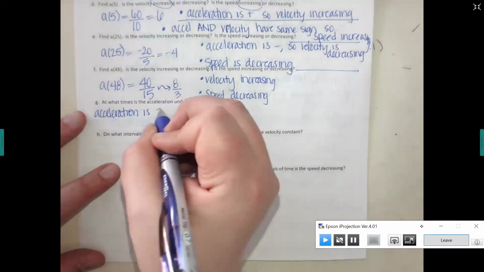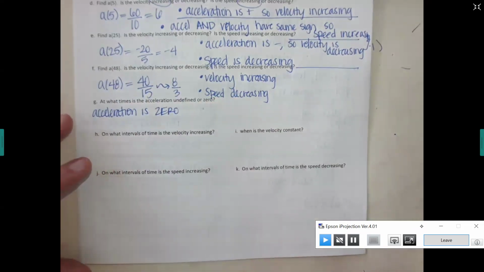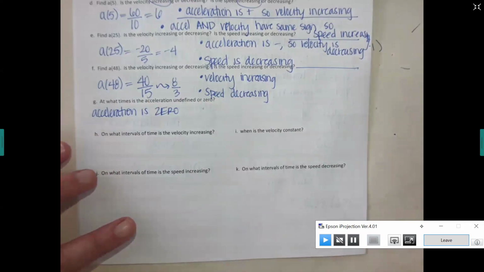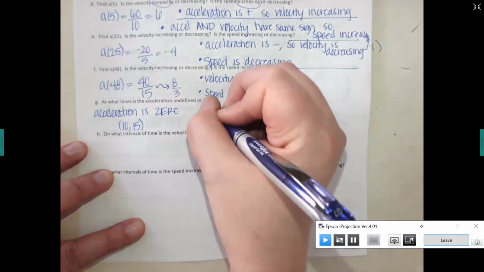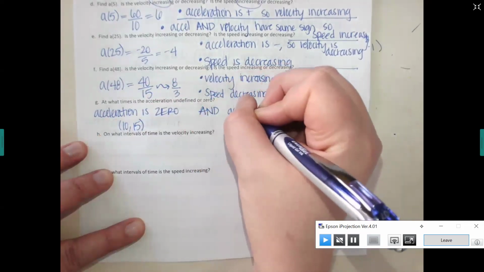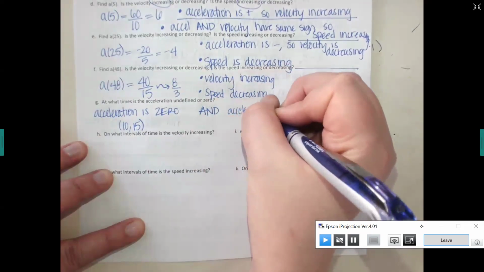When is your acceleration 0? Acceleration is going to be 0 anytime that your slope is 0. Where does that happen? What interval? 10 to 15. Your acceleration is going to be undefined anywhere that you're not allowed to count the slope.